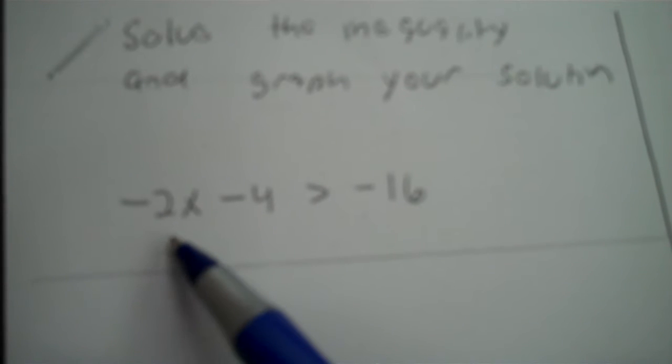Okay, before we get into the assignment, I want to review some information. You have to solve this inequality and graph your solutions. So we have the inequality negative 2x minus 4 is greater than negative 16. Now, when solving inequalities, we need to make number lines before we solve them, 0 in the middle.